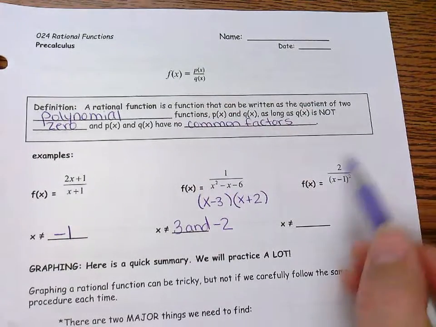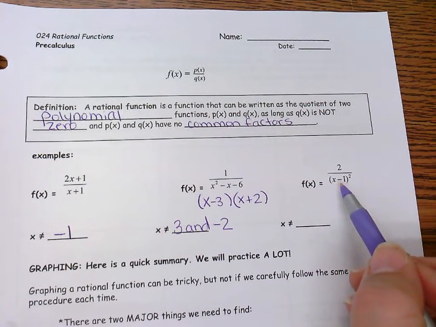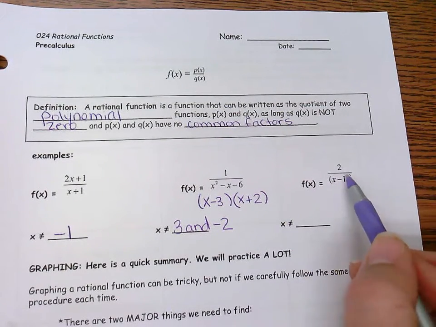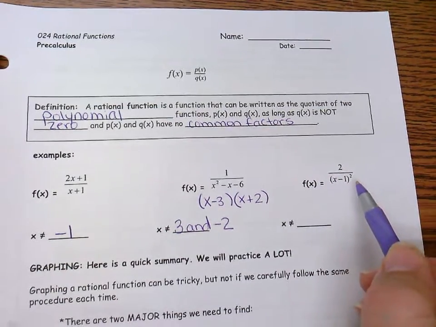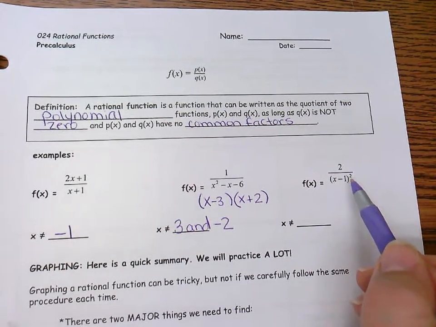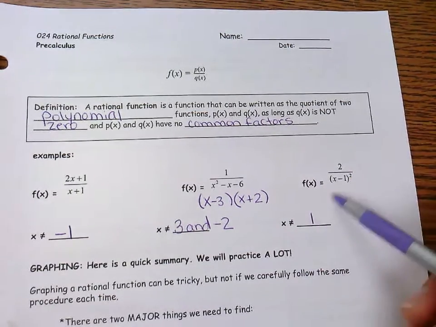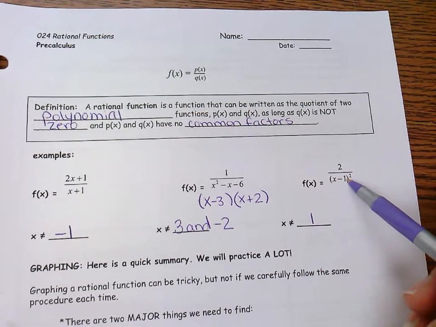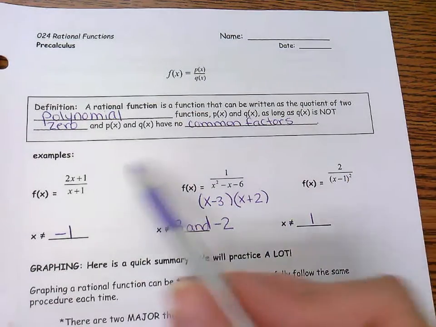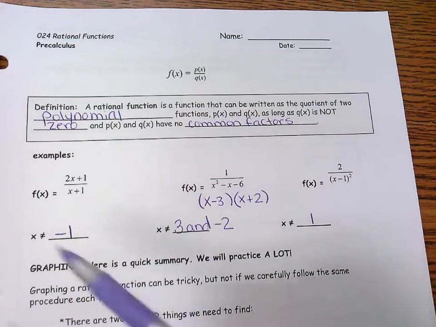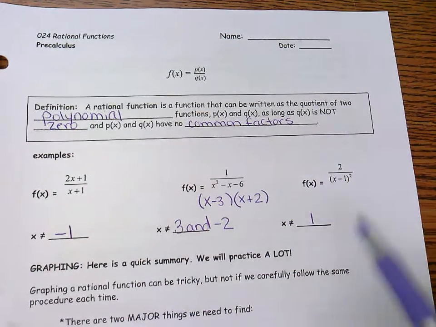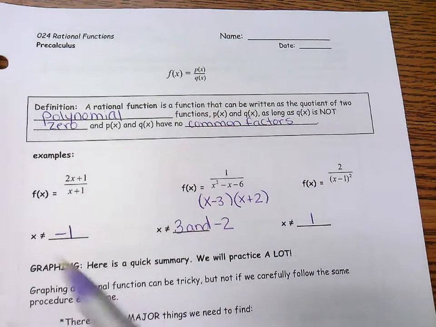This third example is already in factored form. What could x not be down here? So how would I get 0? If I plug in +1, so x cannot be 1 because 1 minus 1 would give me 0. So just thinking about rational functions, they have x values that we have to exclude. Those are going to end up forming some asymptotes on our graph.